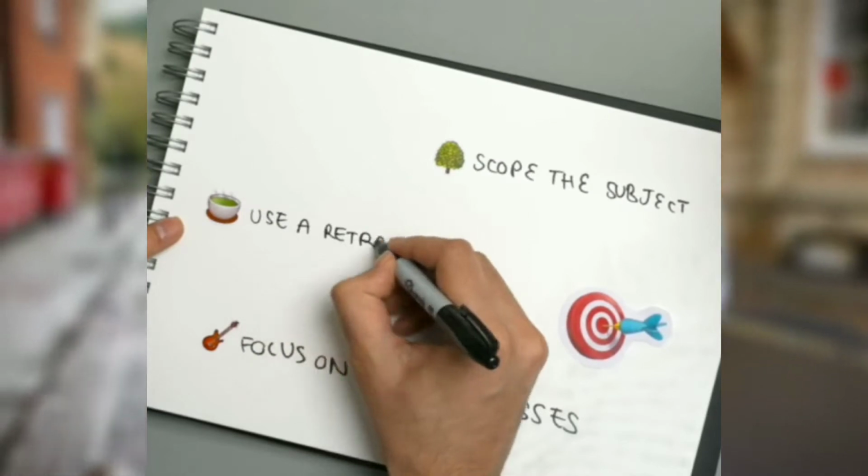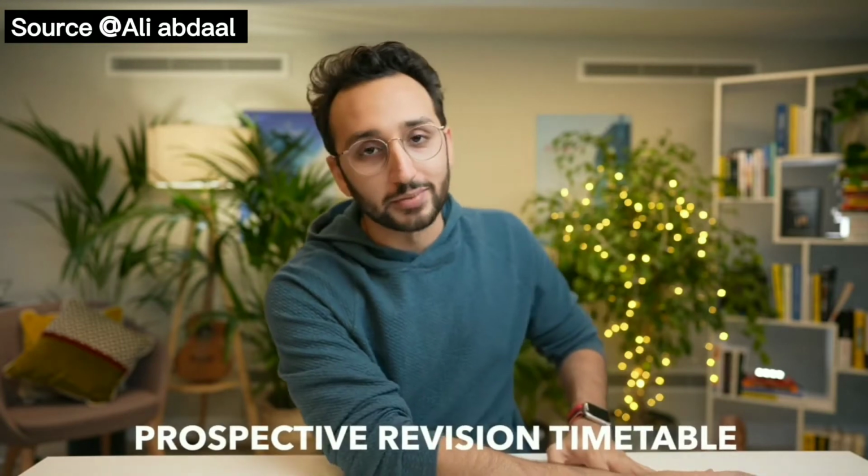He uses a different timetable called the retrospective revision timetable. Have you heard about that? To get ahead in revision. The idea behind a retrospective revision timetable is that it's different to a prospective revision timetable. Normally when we make a revision timetable, we like to list out that, oh, on this day I'm going to study this, this and that.